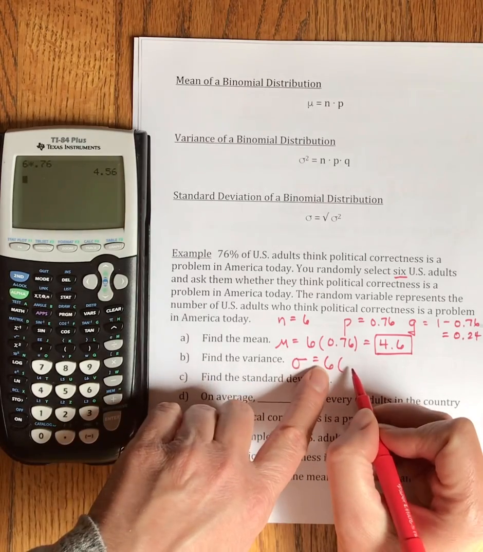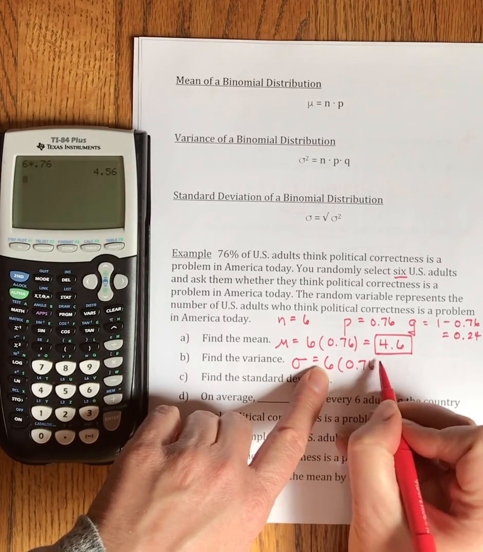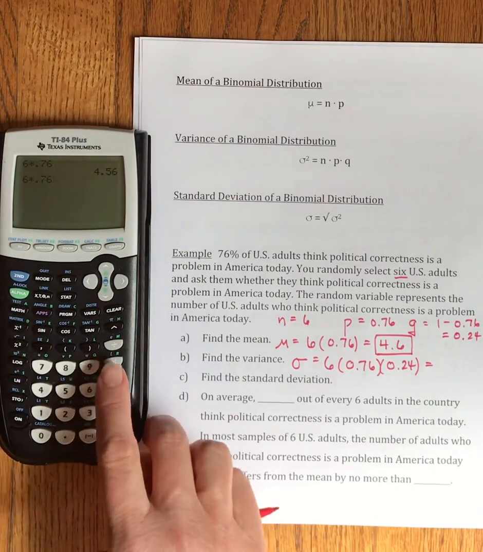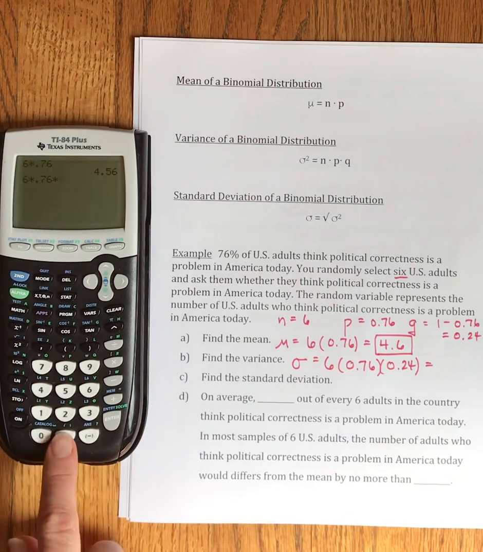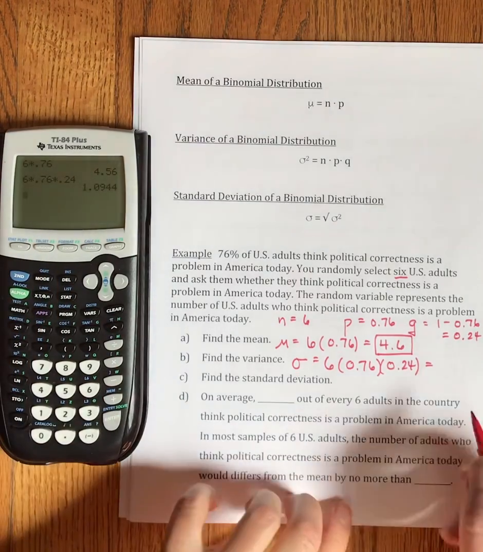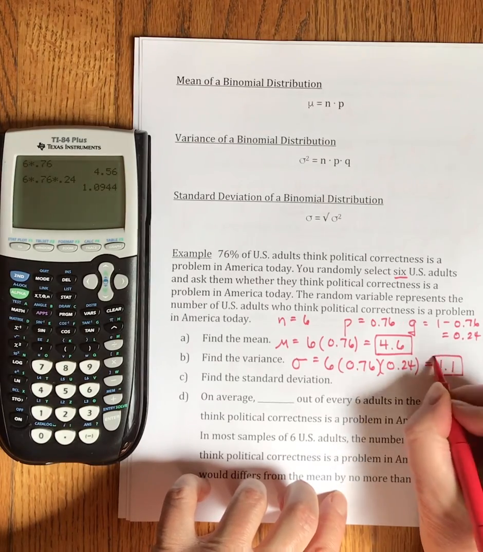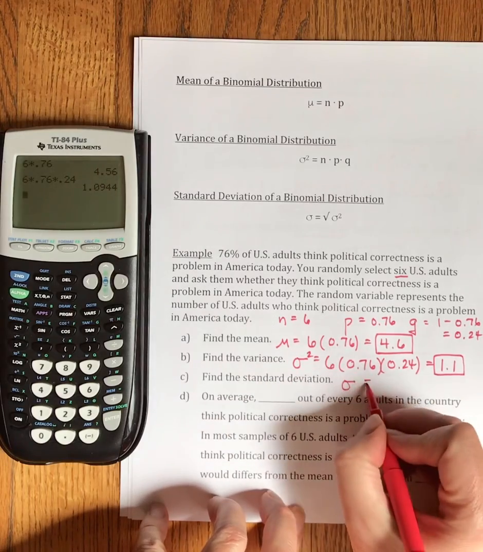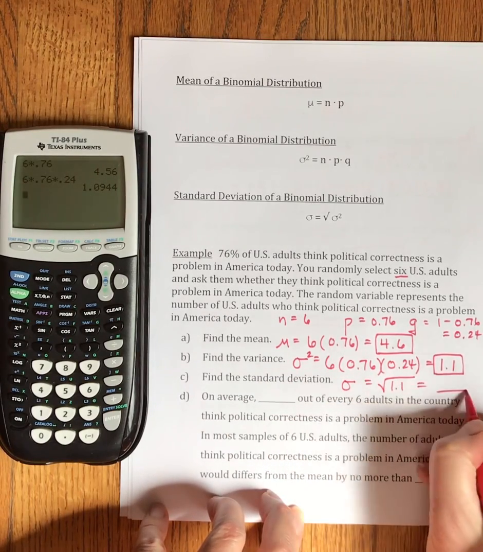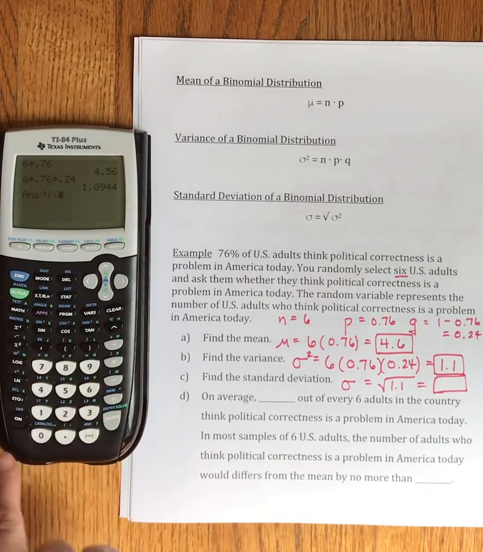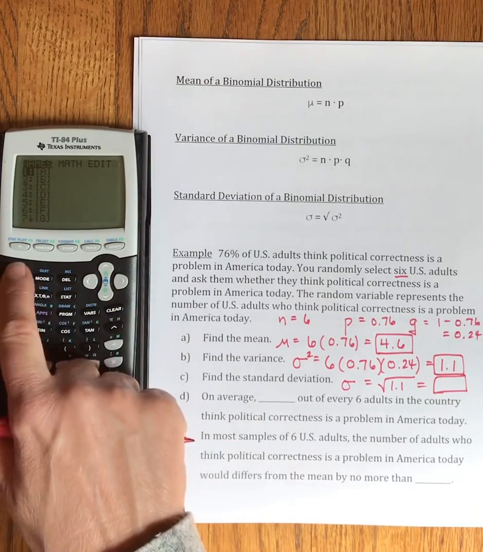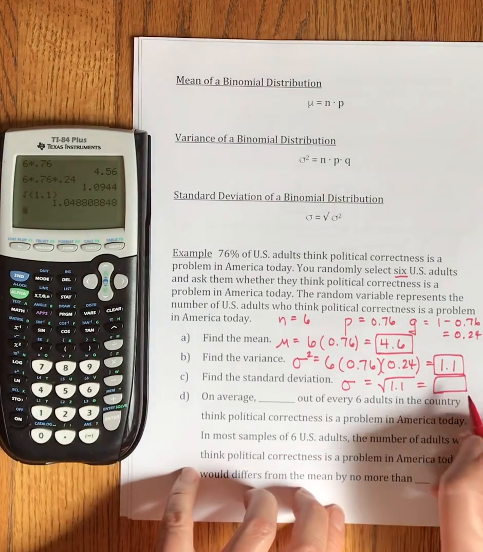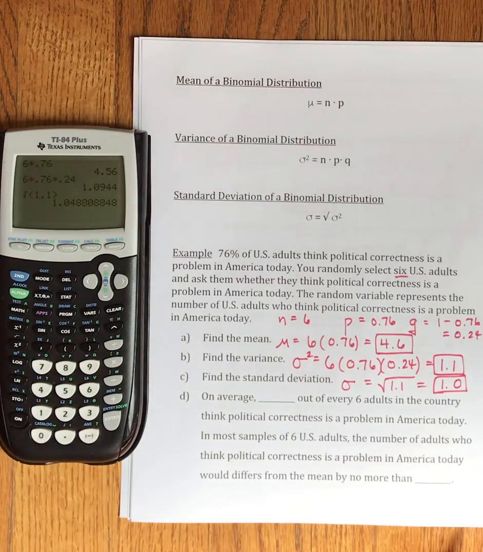Variance is very similar. We still start out with the n times the p, and this time also times the q. So, like before, 6 times 0.76 times 0.24. And let's round that to 1 decimal place. Variance. And then for standard deviation, we'll take the square root of that. So square root of 1.1, which looks like it's going to round to 1.0.